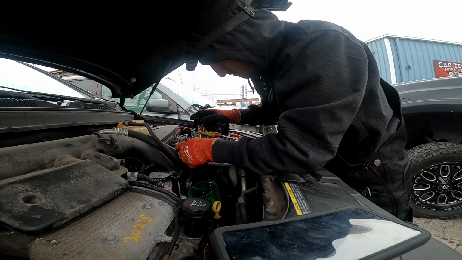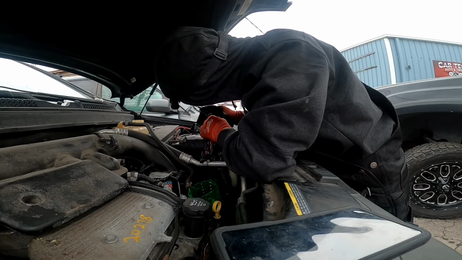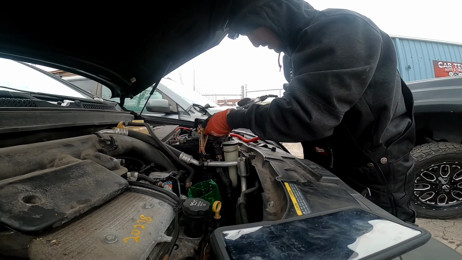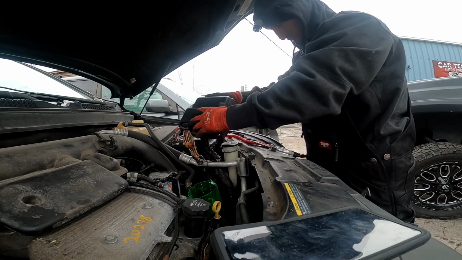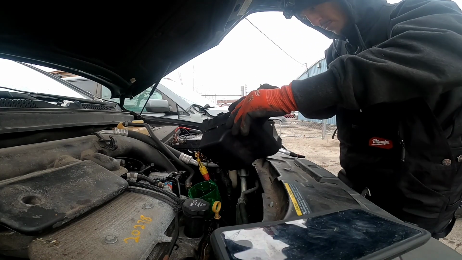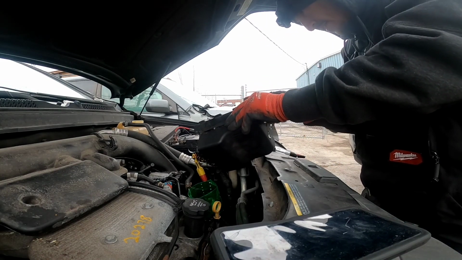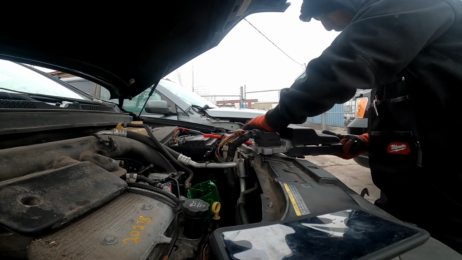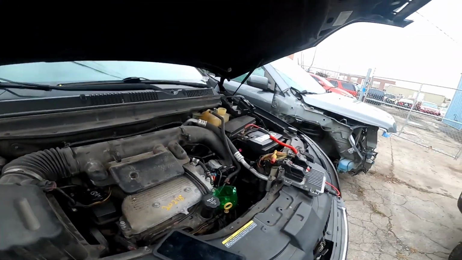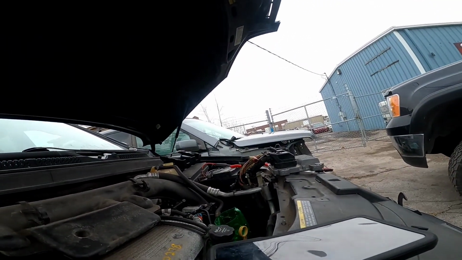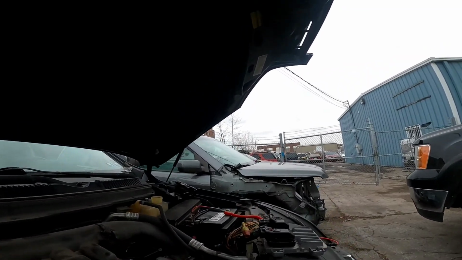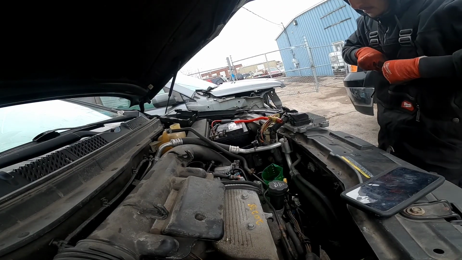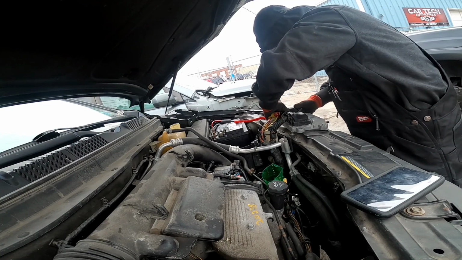Okay. Let me double check, make sure we're on the right wire. This other one messed up. Okay. One messed up, another one messed up on the customer's car. So do this here. That should work. We're on this wire. Gonna make sure it's the proper wire.